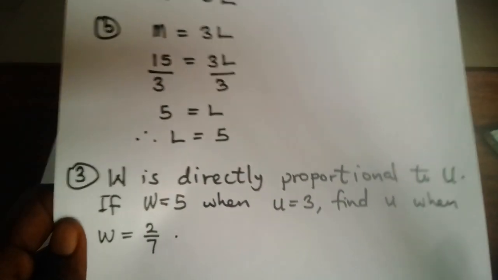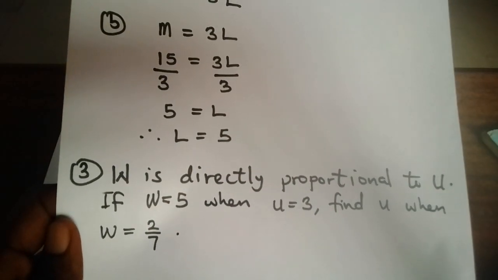Now, the very part we are told to look for: find U when W is equal to 2/7. So that means you are going to substitute 2/7 for W in W is equal to 5U/3. So you are taking this W is equal to 5U/3 as the formula. So you are told that W is 2/7, equal to 5U/3.